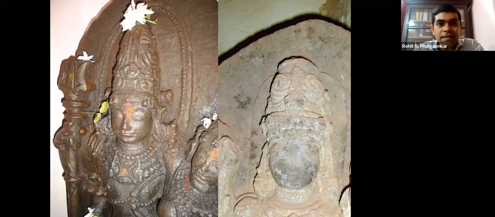He's supposed to be meditating on Mount Kailash. And that is why his hair is shown tied in a particular fashion. That is Jata. So the moment you have this particular crown on the head, you're supposed to know that he is a form of Shiva.